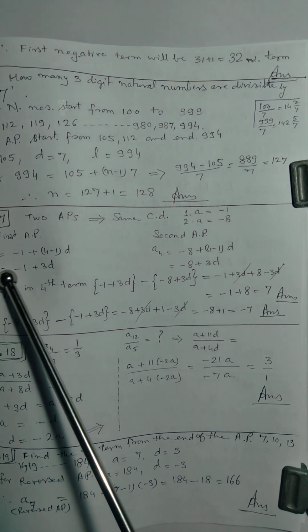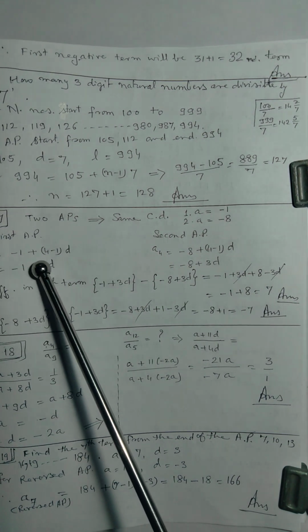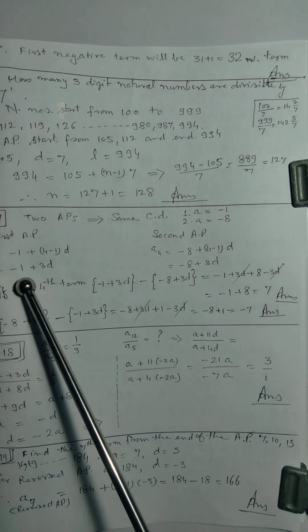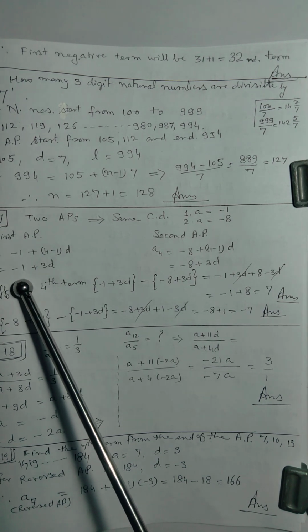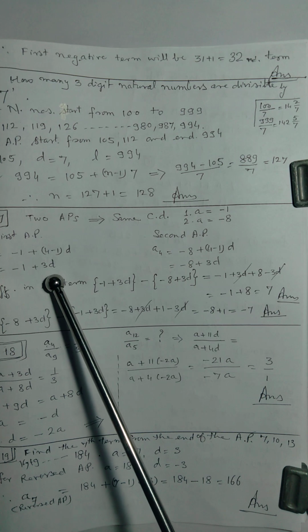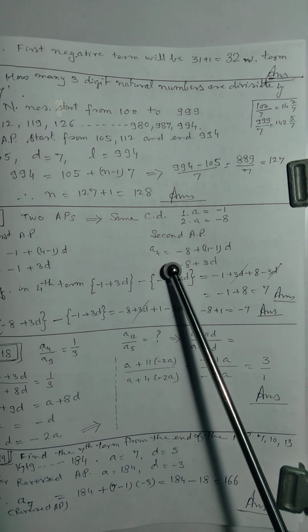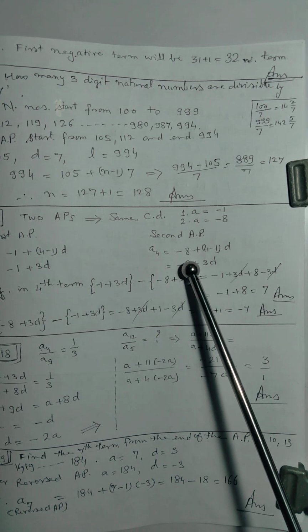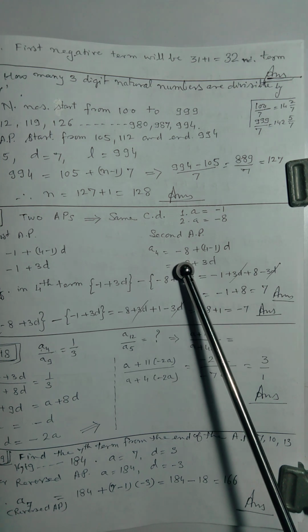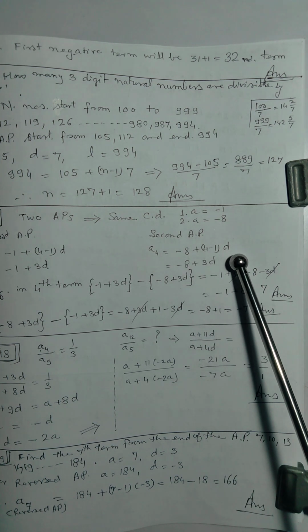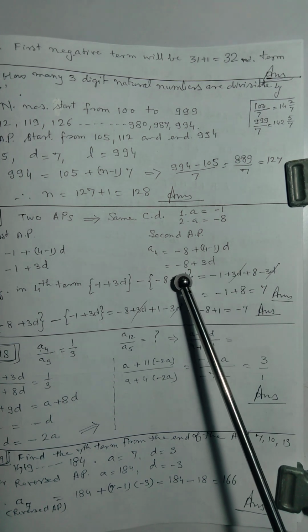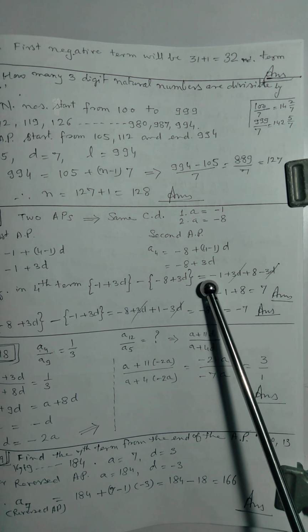Means a4 is minus 1 plus 4 minus 1 into d, that is minus 1 plus 3d. The fourth term of the second AP will be minus 8 plus 4 minus 1 into d, that will be minus 8 plus 3d.